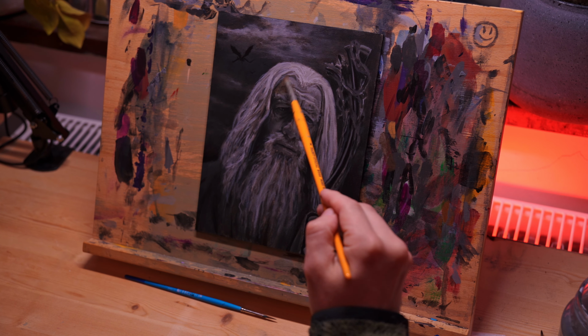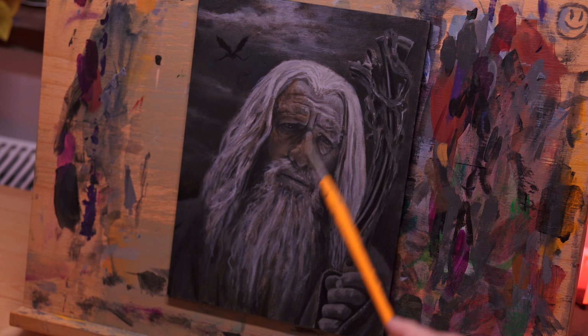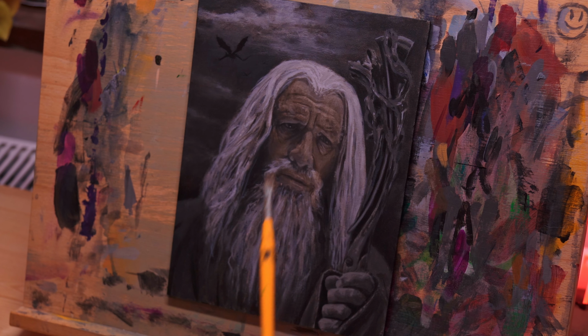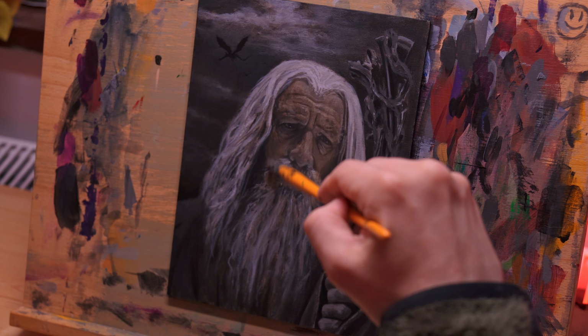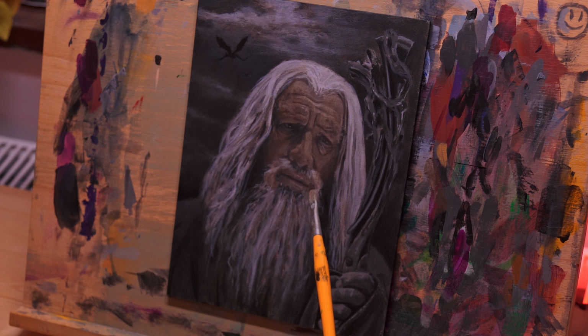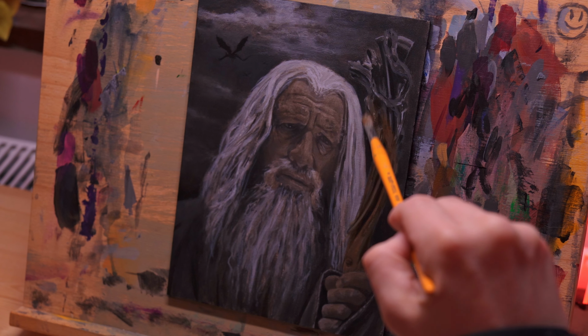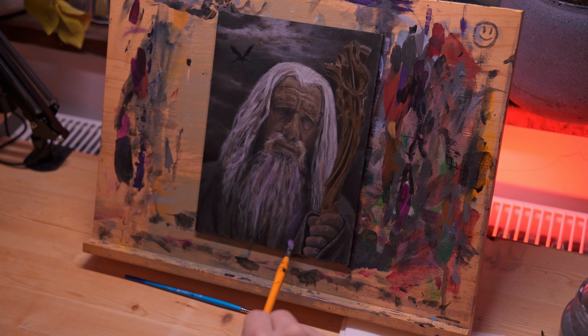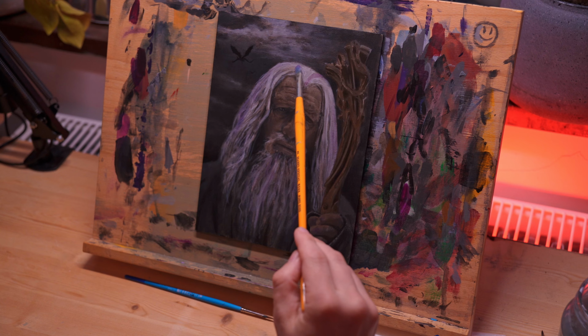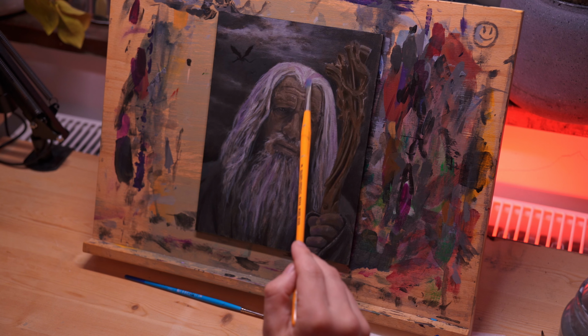Right, time for color. I think I started with just an earthy brown, really thinned down as well, to make the skin look more fleshy instead of just grey. And at this stage I can be very liberal with how I apply the colors.